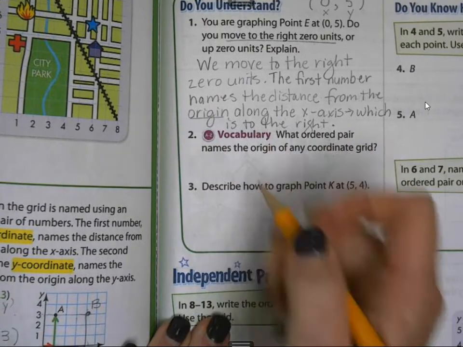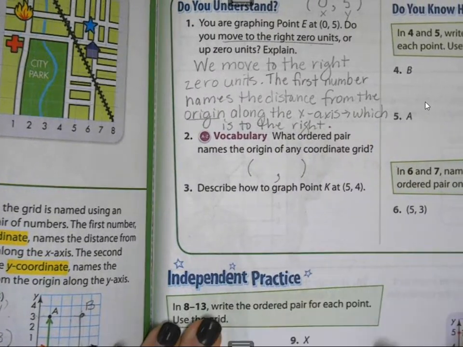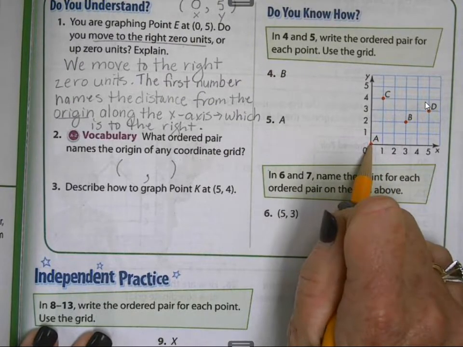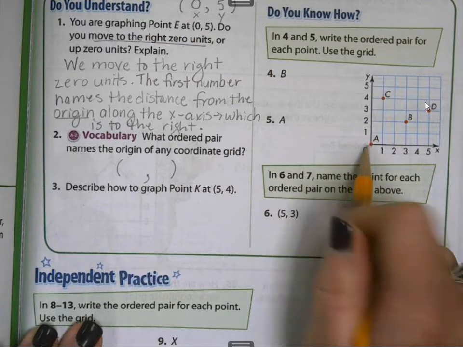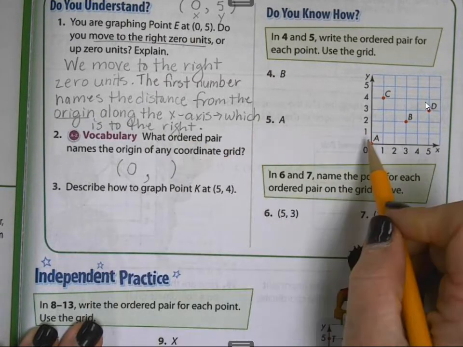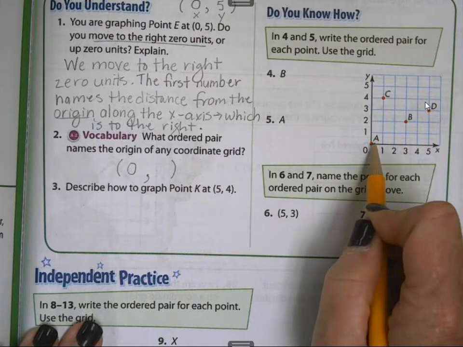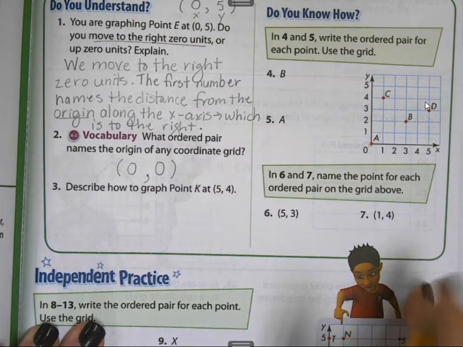So if I had to use an ordered pair to describe where the origin is, right here's the origin. If we move 0 units to the right, and we already know that's going to be our x value, how many units do we move up? It's the y value. Well, we're at the y value, so the origin is always located at 0, 0.